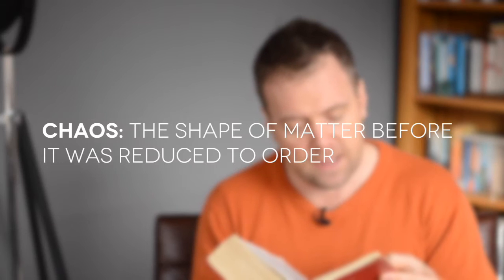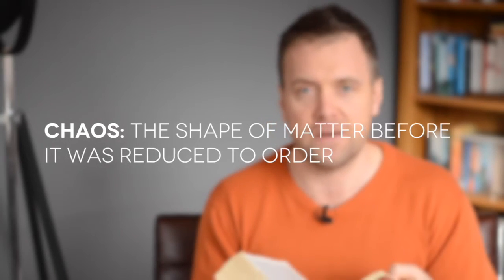Now, the word chaos isn't as negative a phrase as you might think. I've got this wonderfully old dictionary that I nicked off my parents' bookshelf many years ago. And the definition of chaos in this is the shape of matter before it was reduced to order. The shape of matter before it was reduced to order. And so whenever you start anything, there's always going to be disorder to it. And in order to move beyond the chaos, you've got to start bringing order to proceedings. And that's the next level that you need to move to.